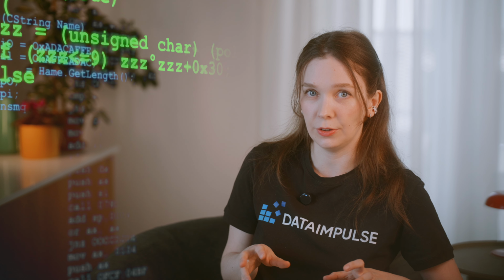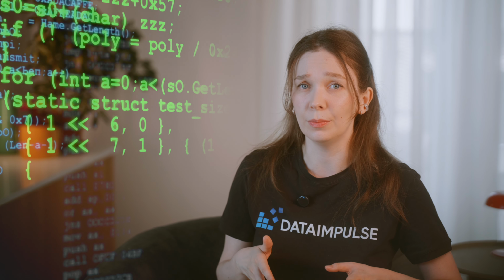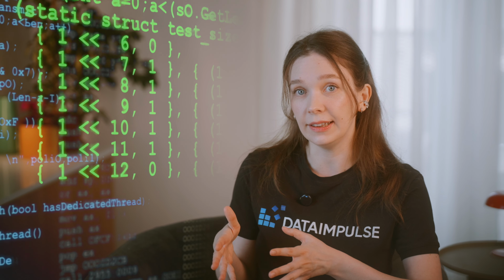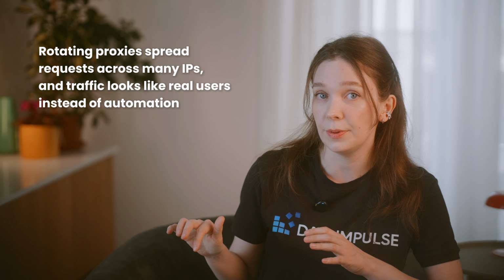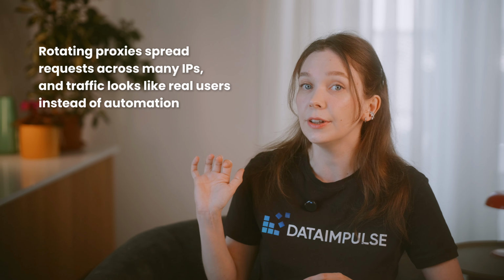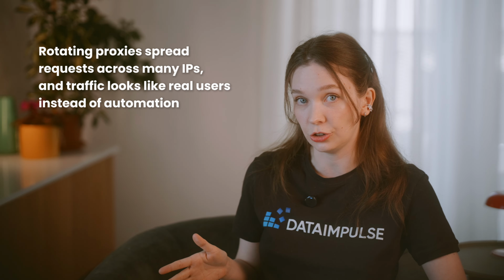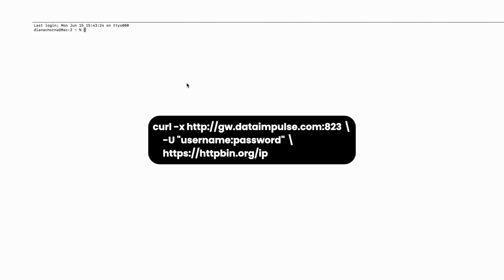When one IP is used multiple times, you can stumble upon CAPTCHA or rate limits. Rotating proxies spread requests across many IPs, and traffic looks like real users instead of automation. In this example, you may see how each request can return a different IP if you run it 3 times in a row.